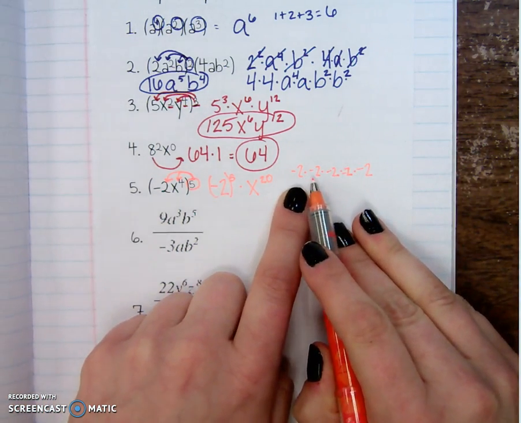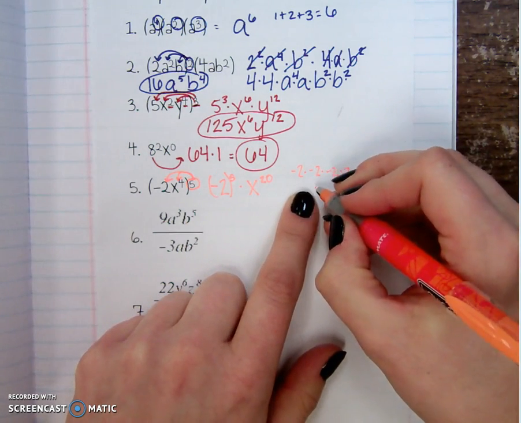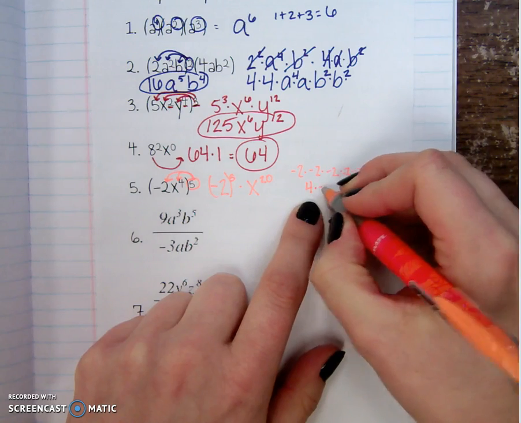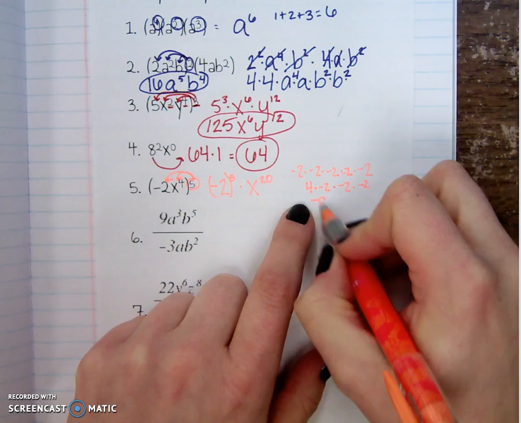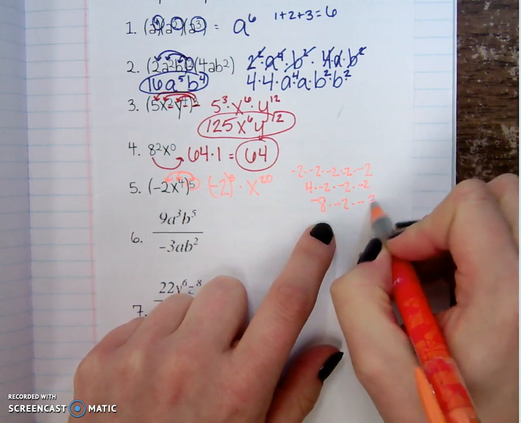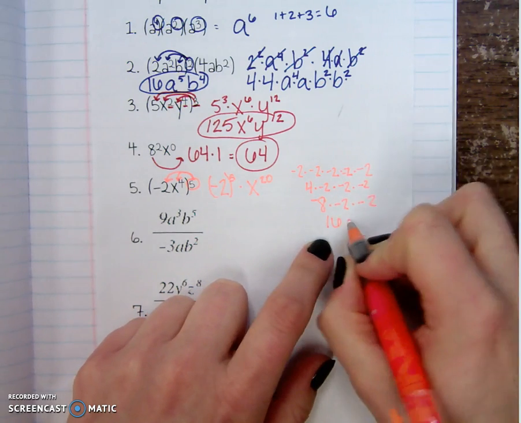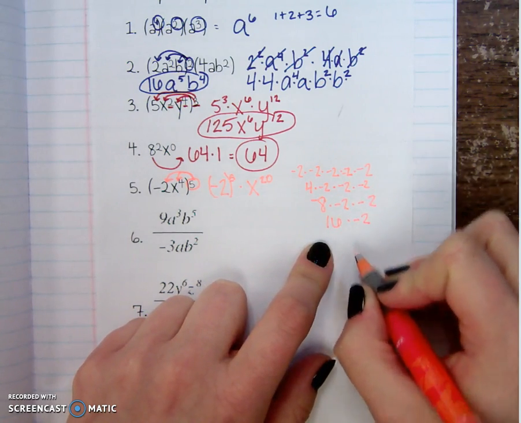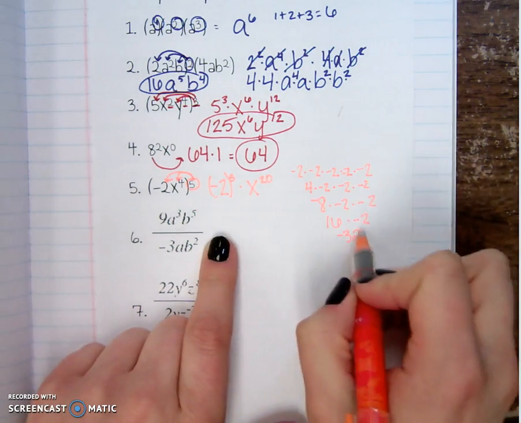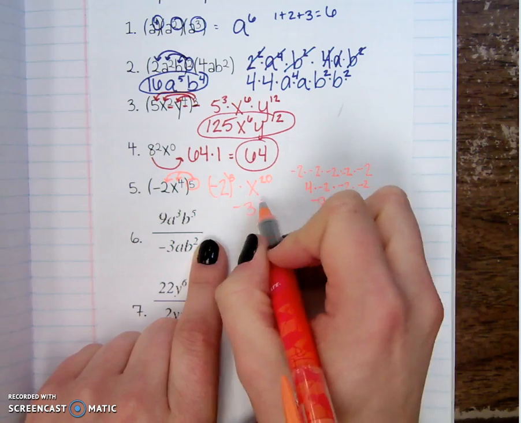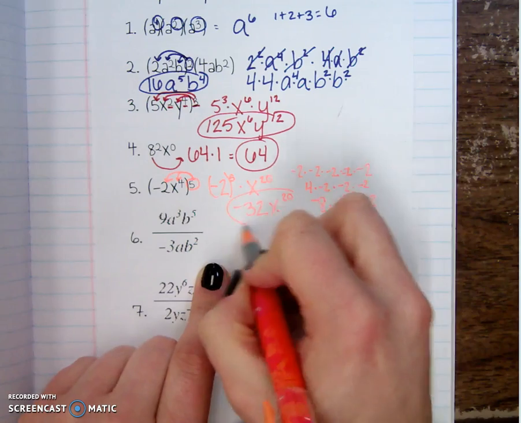So -2 times -2 is +4. Times -2 is -8. -8 times -2 is +16. And 16 times -2 is -32. So I actually have my -32 times x to the 20th power.